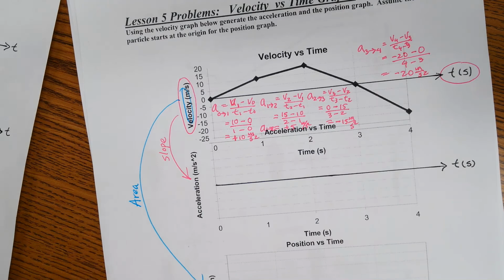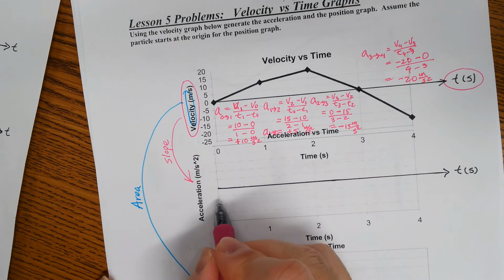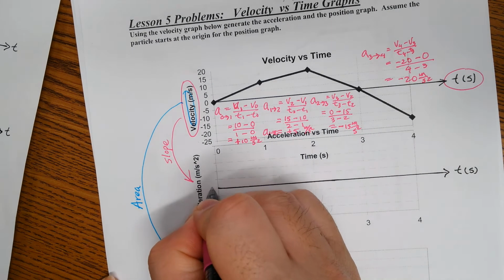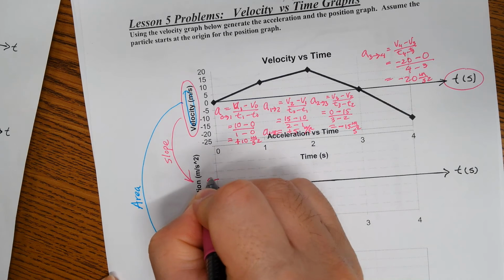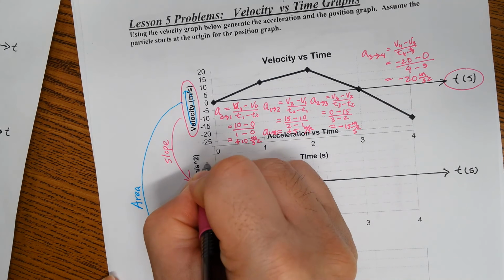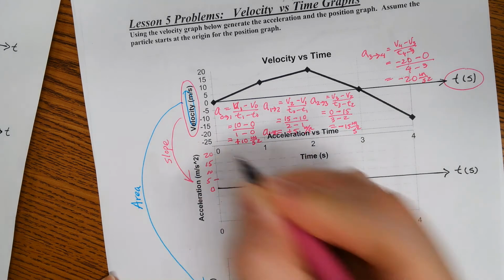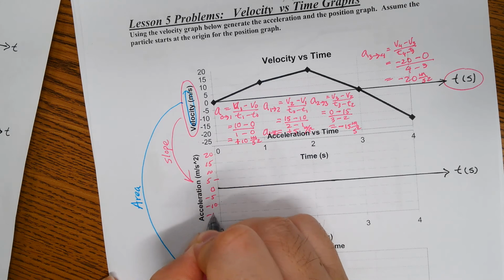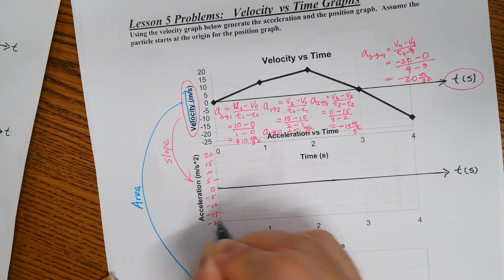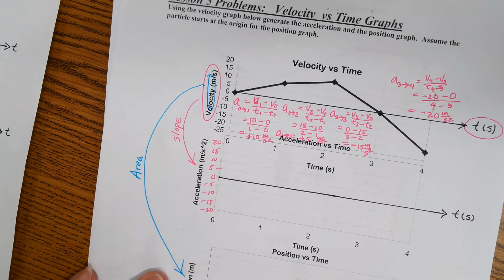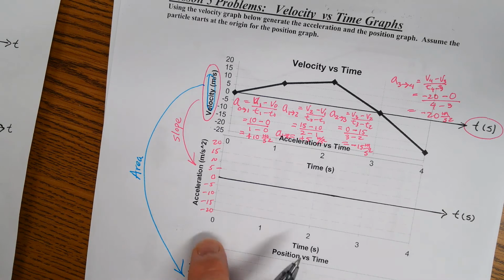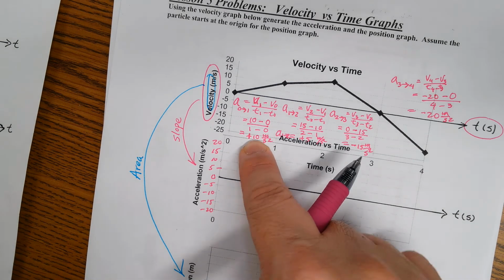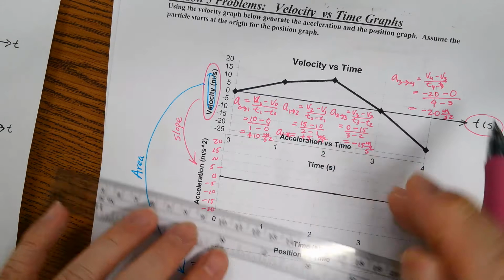So I'm going to make 5 increments of 5 for each one. So if this is 0, this is positive 5, 10, 15, 20. Negative 5, negative 10, negative 15, negative 20. Then, if you look at from 0 to 1 second, my slope value is 10.